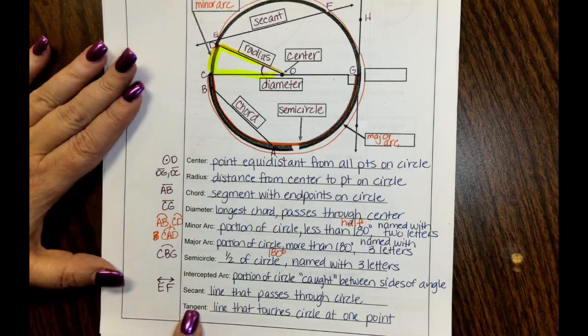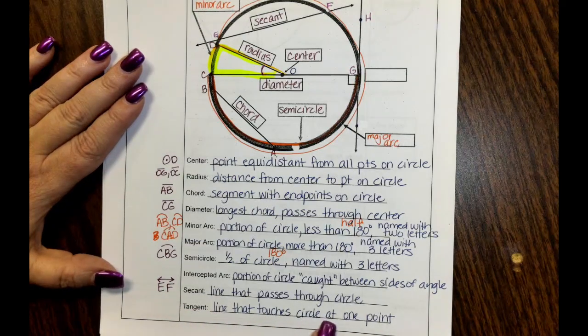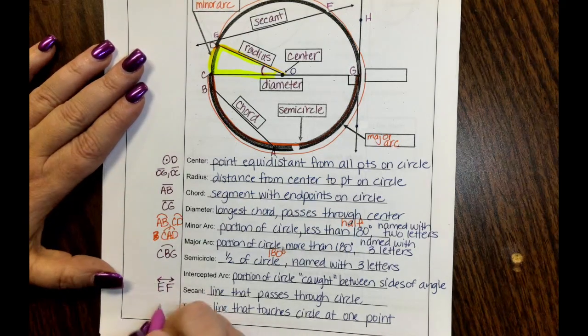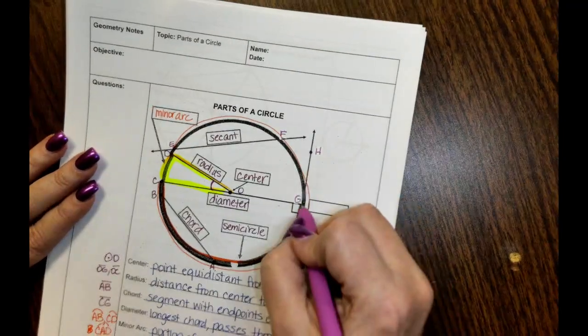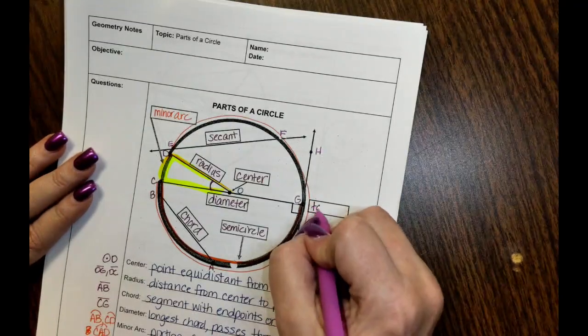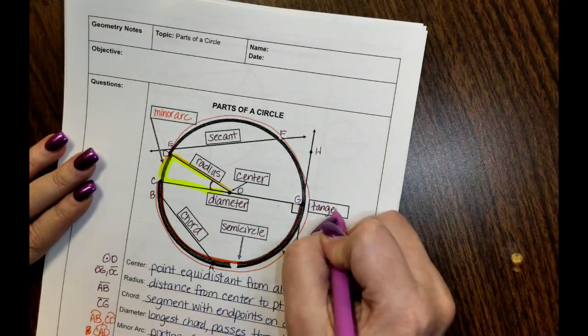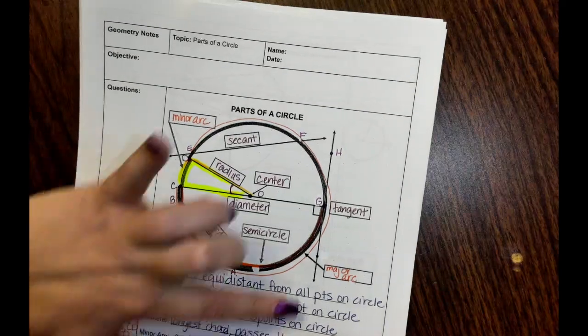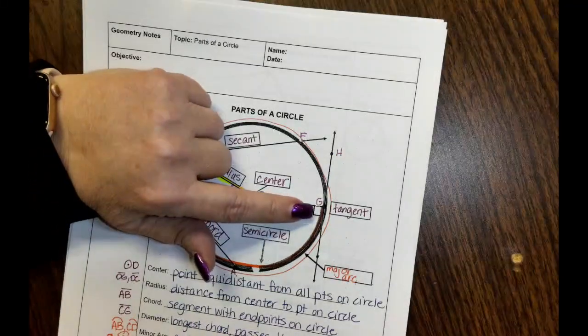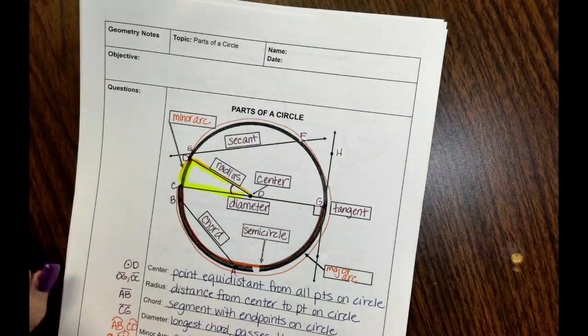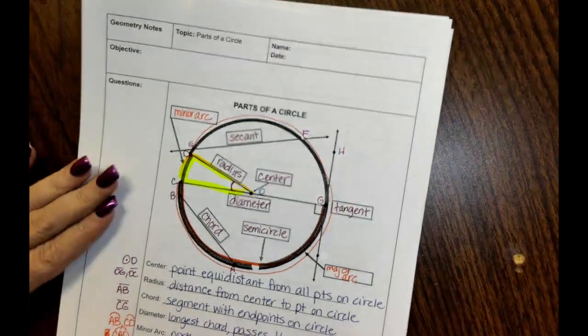And then a tangent is a line that touches a circle at one point. So in this case, GH is a tangent right here. It touches it right here. It just skims right off of it and touches it in one place. Now the nice thing about a tangent is a tangent and a radius or a diameter are always perpendicular to each other. So that comes in handy with some of the different problems that we're doing.